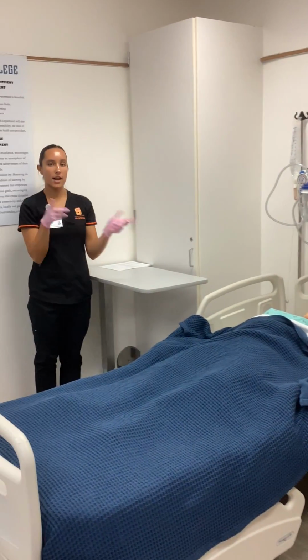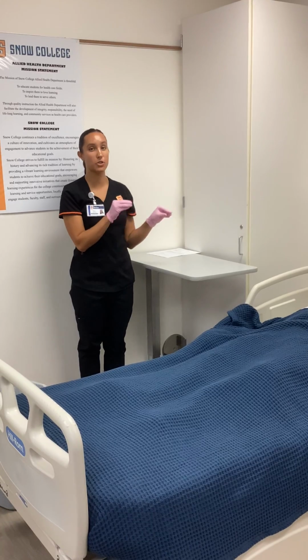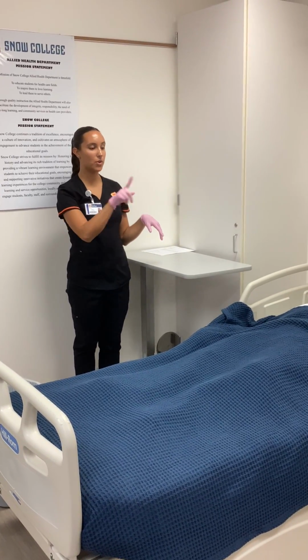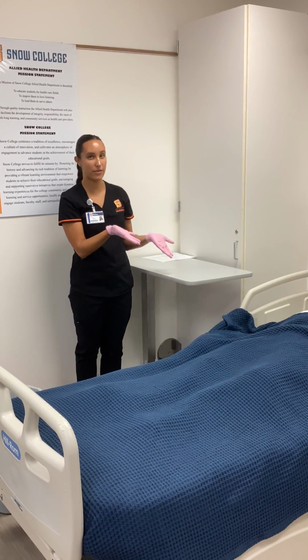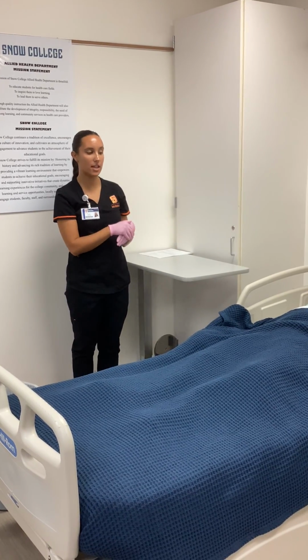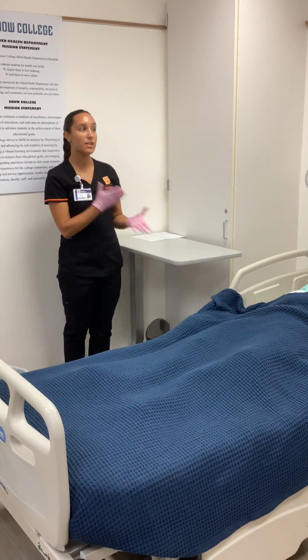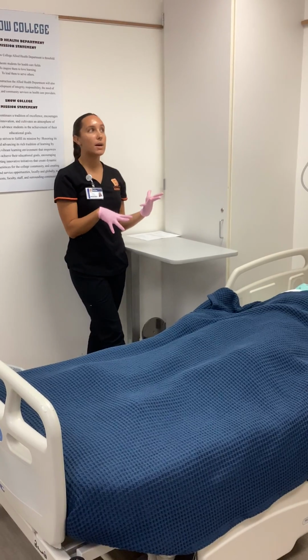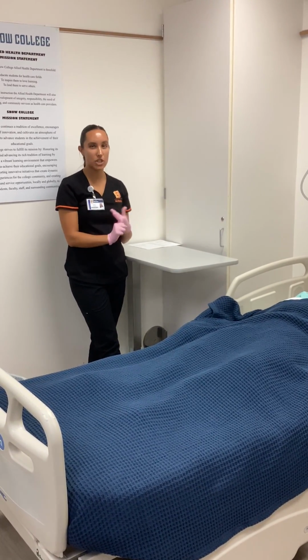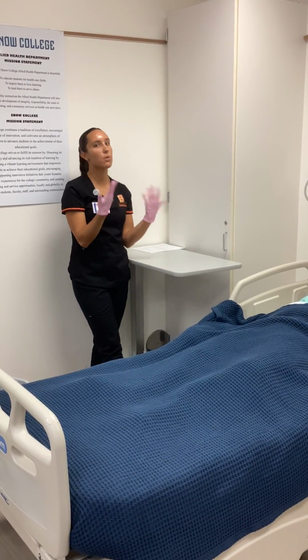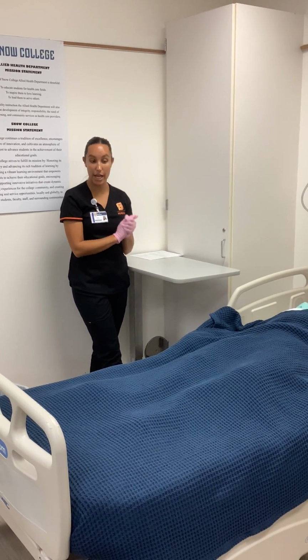And one thing that I did want to mention, that if they did have a drain, that we would need to clean around it, but they didn't have any drains or tubing or anything, so we didn't need to clean around that, as well as if they were ordered any creams or any medications to be put on the wound, but they weren't ordered any of that, but we would have done that if so.